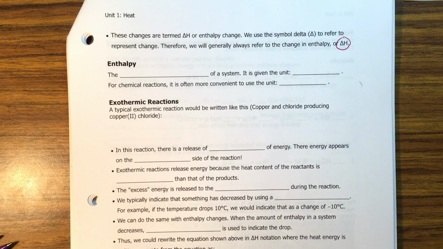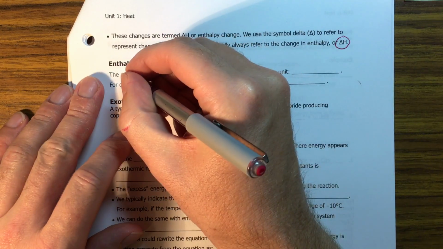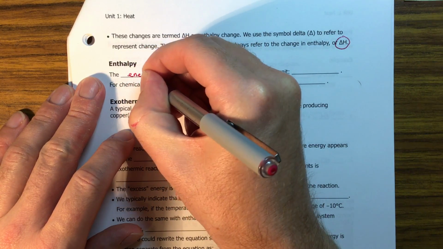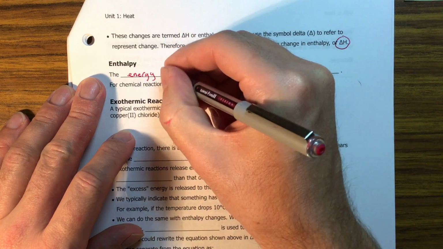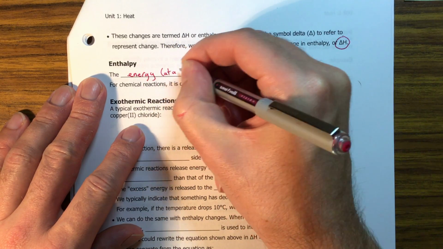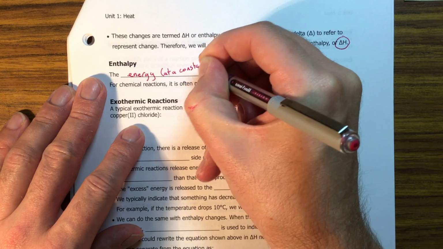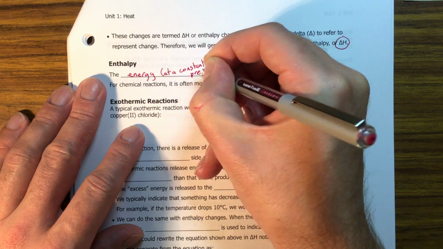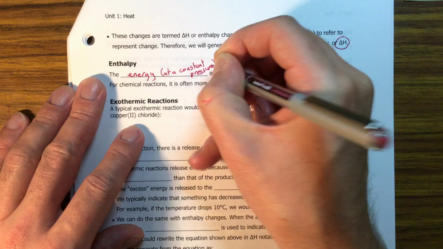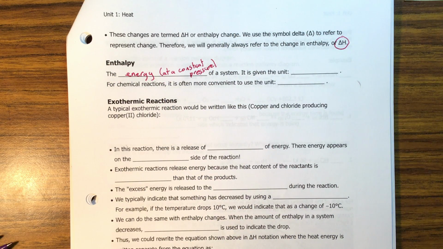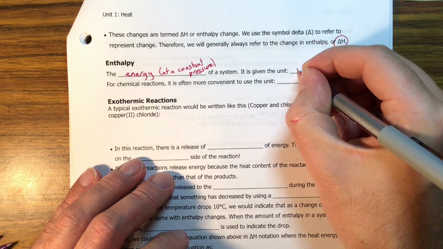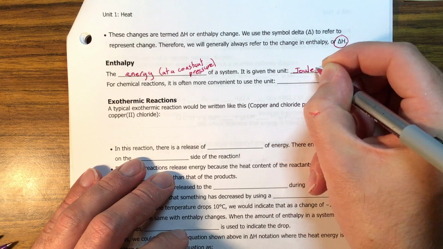All right, so let's continue on with the notes and let's look at some examples. So enthalpy. Enthalpy is the energy of a system at a constant pressure. We mostly just ignore that for now because we're not doing anything at different pressures. It is given the unit joules, just like we used before.